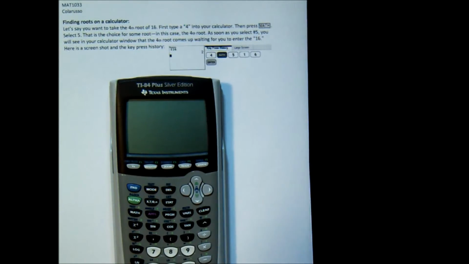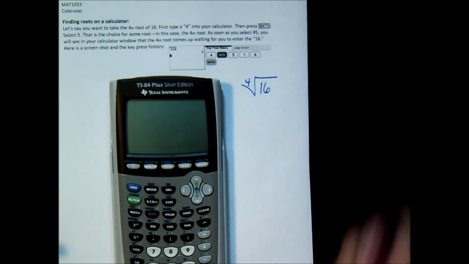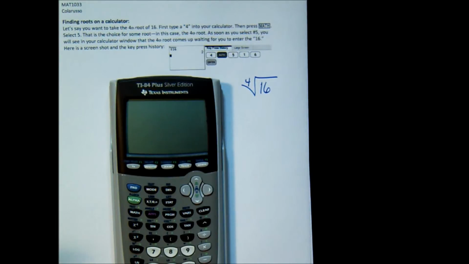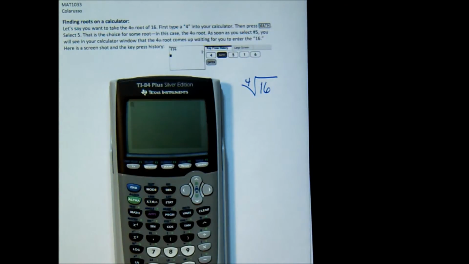So let's say you want to take the 4th root of 16. So I want to take this, the 4th root of 16. I'm going to turn my calculator on. It says what you do is you're going to first type the 4 into the calculator. This is a little bit counterintuitive, but you enter the roots you want to take. So I'm going to type in a 4, and I do think you can see that okay. And then I'm going to go down here to the button that says math, which is going to give me a menu.